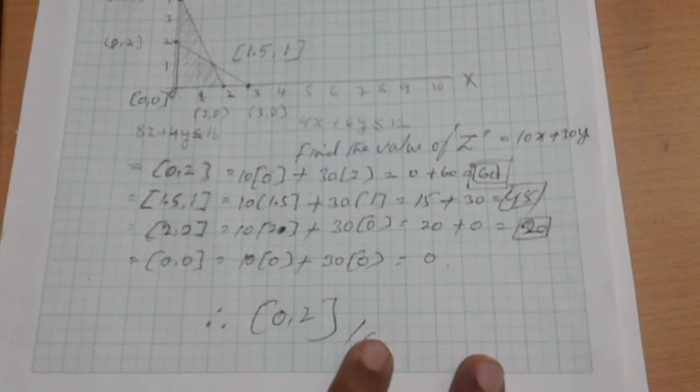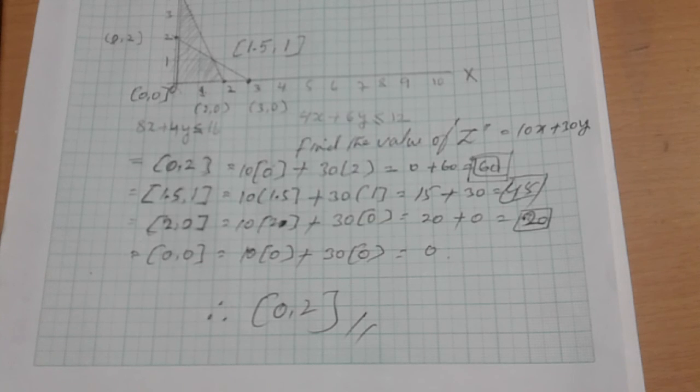This is how we can solve the LPP by graphical method. In the next video of LPP, I will show you some different cases, like when there is less than, greater than. Watch another video for clearer understanding, and I'm going to show you another one also.